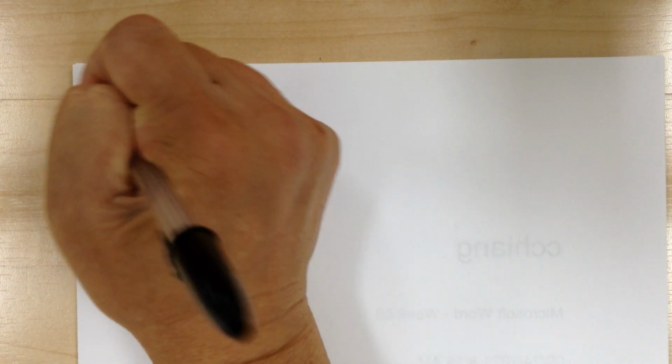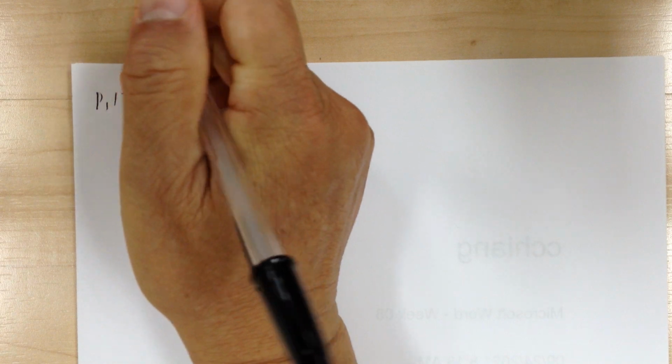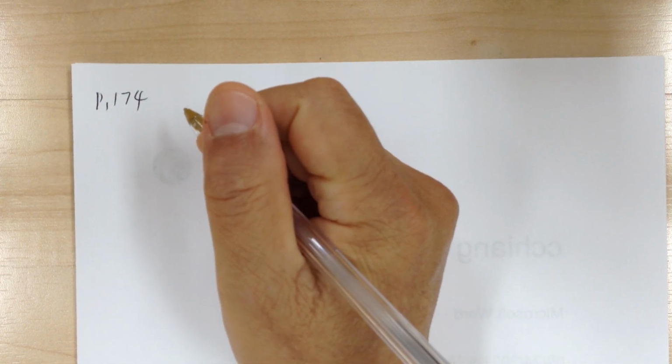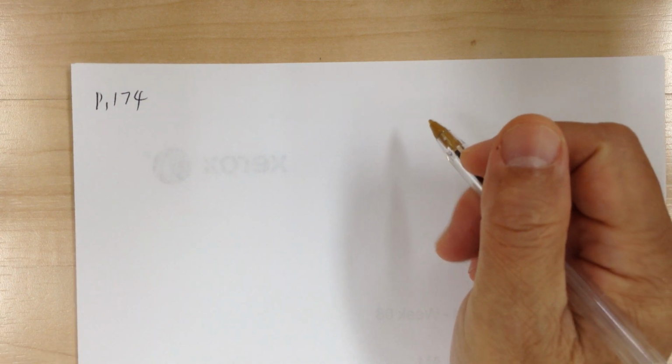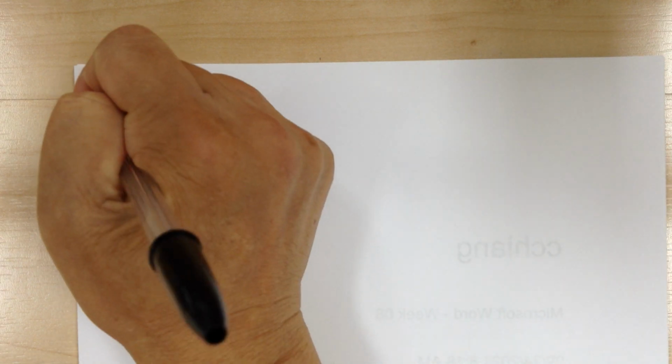Let's go to page 174. This lesson is 4-3, and the objective of this lesson is to multiply polynomials. So let's go to example 1.